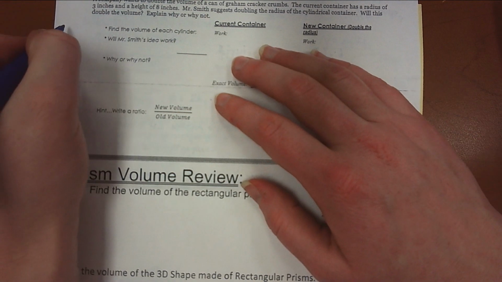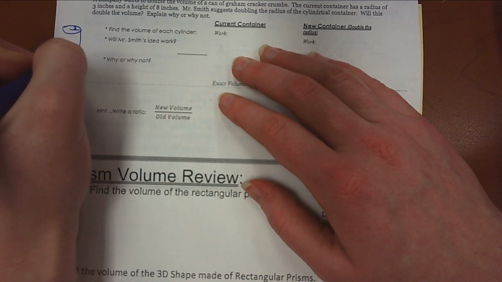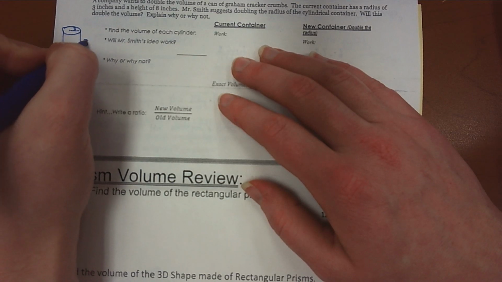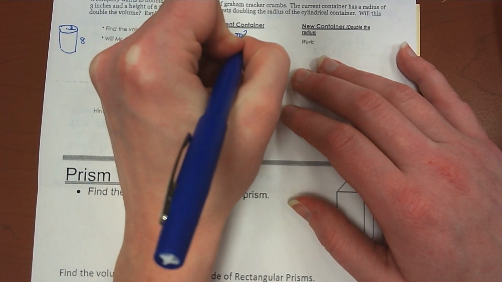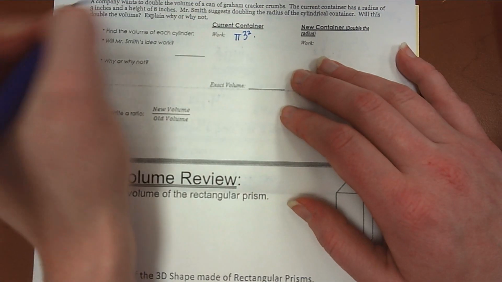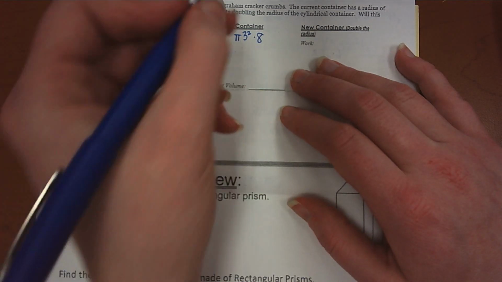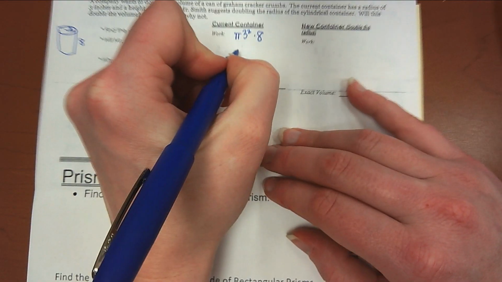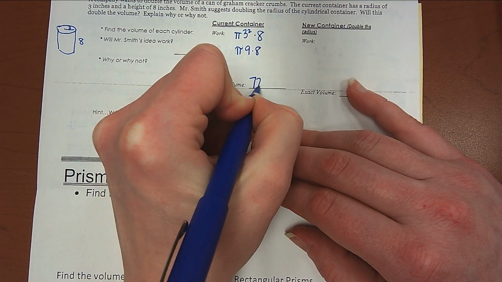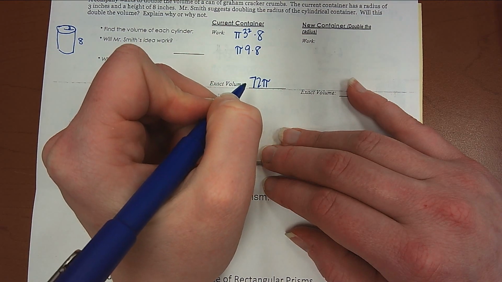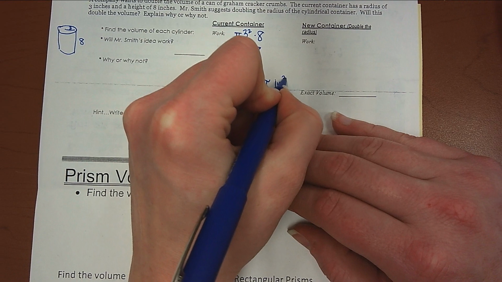So the current container, they're saying, has a radius of 3 and a height of 8. So volume equals pi r squared, which is 3 to the second power, times height, which is 8. 3 to the second power is 9. 9 times 8 is 72. So the exact volume here is 72 pi units squared. Or no, I'm sorry, inches squared. They tell us inches. Inches cubed.